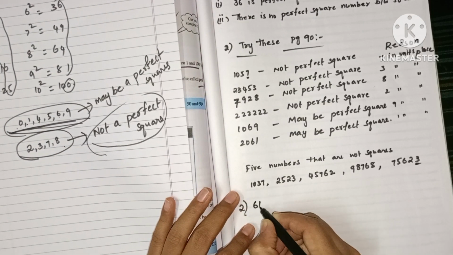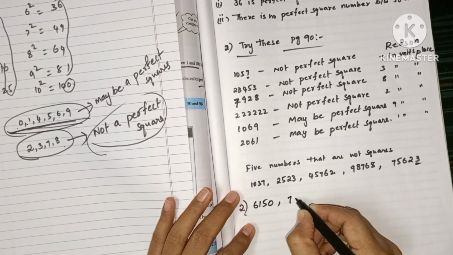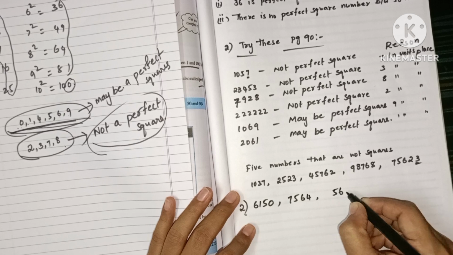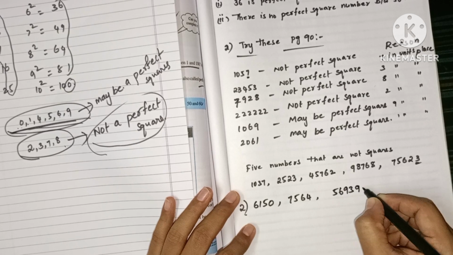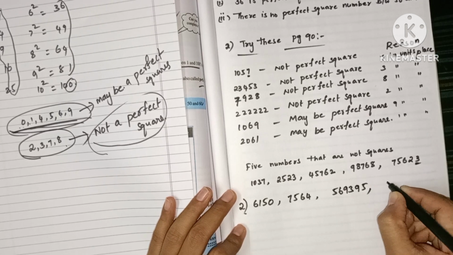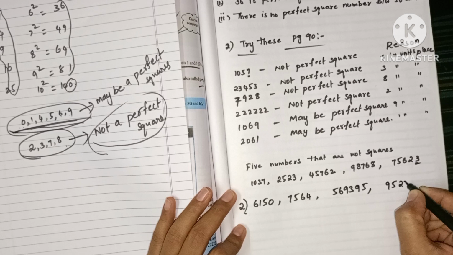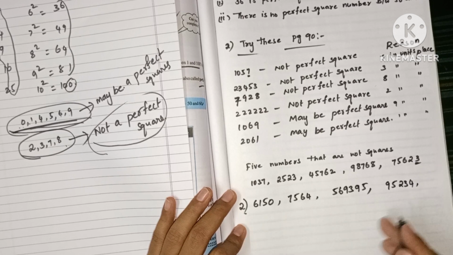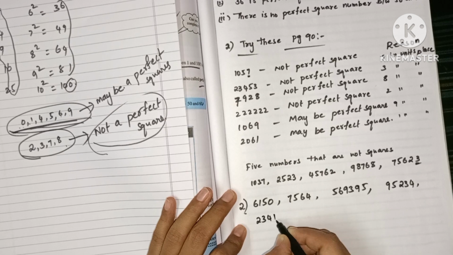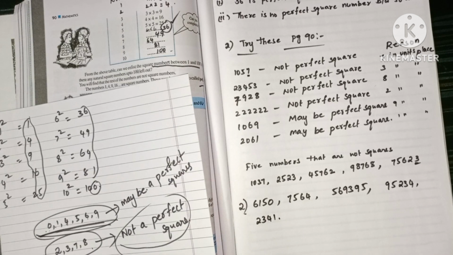Okay, any numbers up to your choice you can write. 5693, 95. We cannot tell whether these are squares. So 95234, 4 numbers are completed. And 2341. So like this you can write.